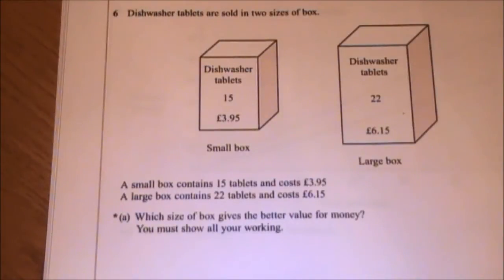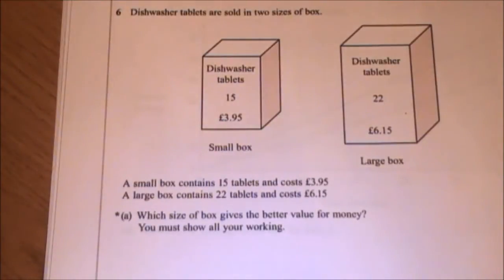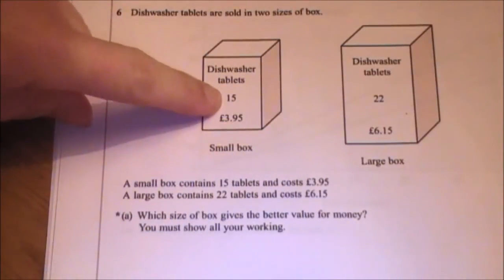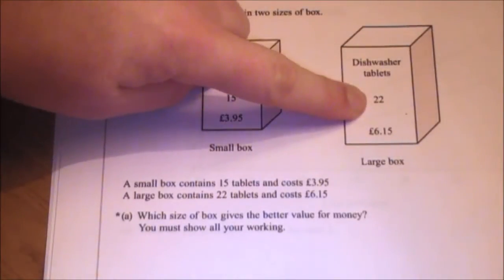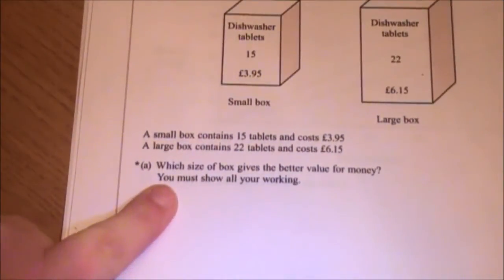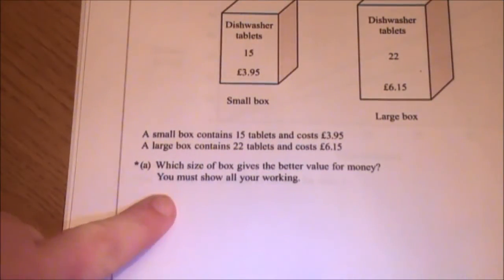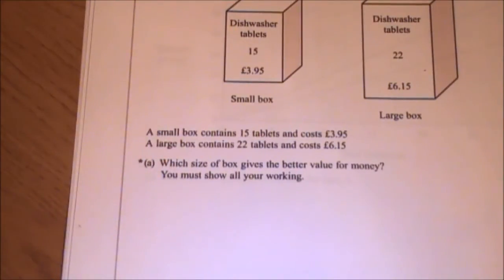Question 6 is a best value question where we can use the unitary method pretty nicely. So dishwasher tablets are sold in 2 sizes of box, small boxes and large boxes. A small box contains 15 tablets and costs £3.95. A large box has 22 tablets and costs £6.15. Which size of box gives the better value for money? You must show all your work. So it's asking you which box. So at the end you need to make sure you make your conclusion.